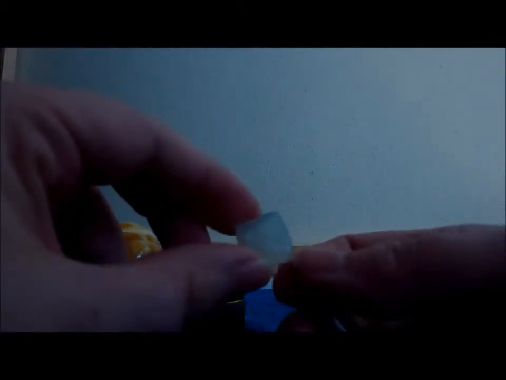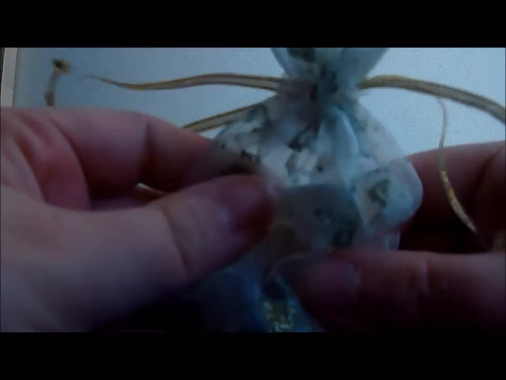This one is very cool. I like the shapes that some of these turn into. This bag makes a nice sound too.